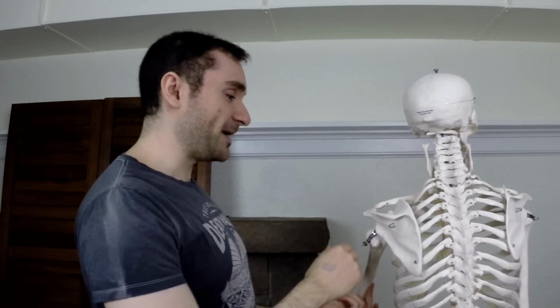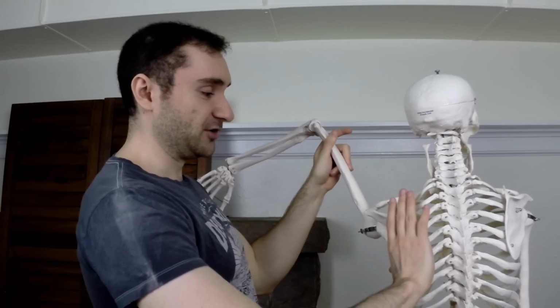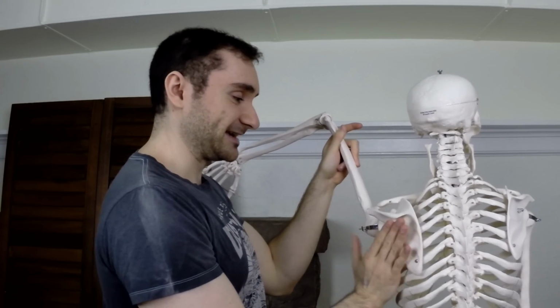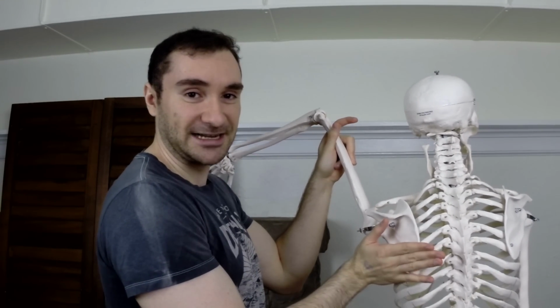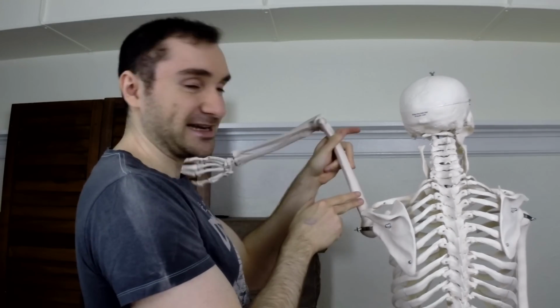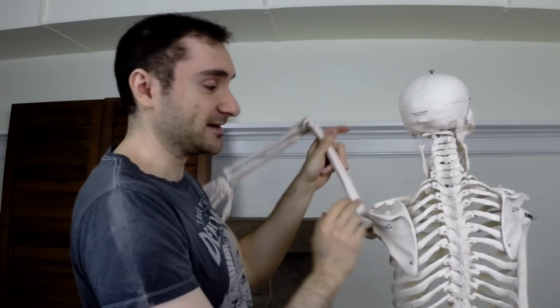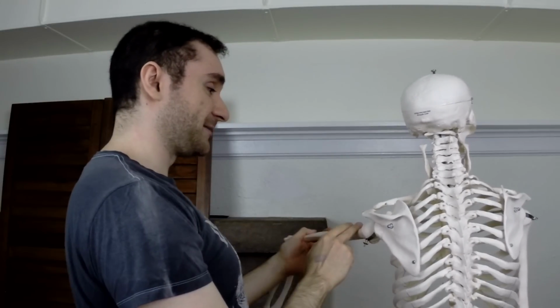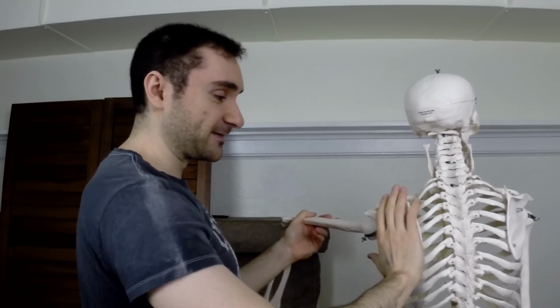For the first 30 degrees or so of doing this, it's just your humerus, or upper arm bone, moving. So it's just this bone moving right here. But as you go past 30 degrees, your shoulder blade rotates. It upwardly rotates 1 degree for every 2 degrees that your humerus is moving. So past 30 degrees, your humerus comes up 2 degrees for every 1 degree your shoulder blade upwardly rotates.